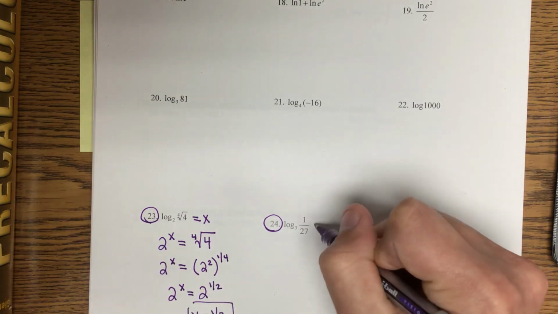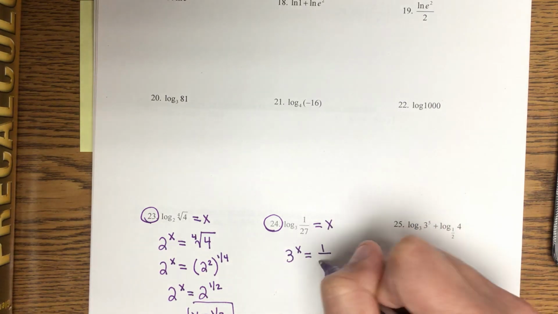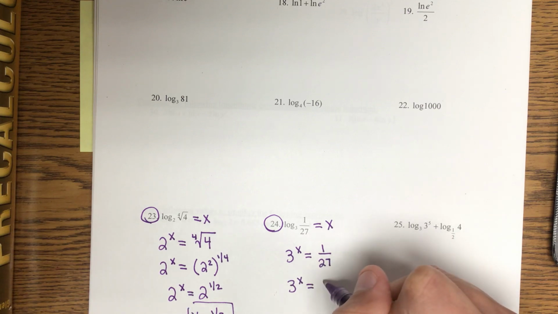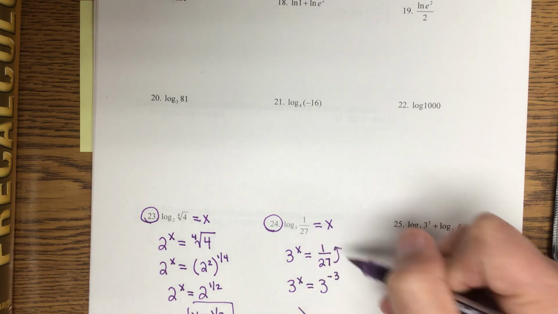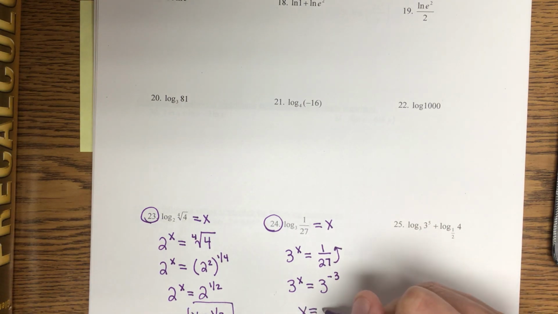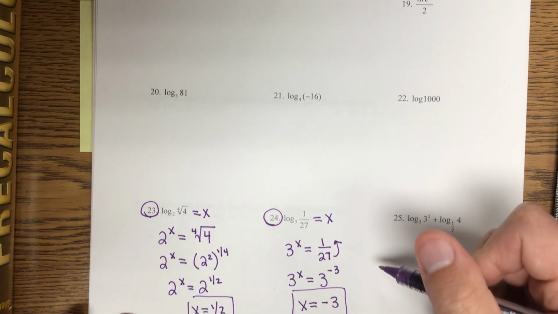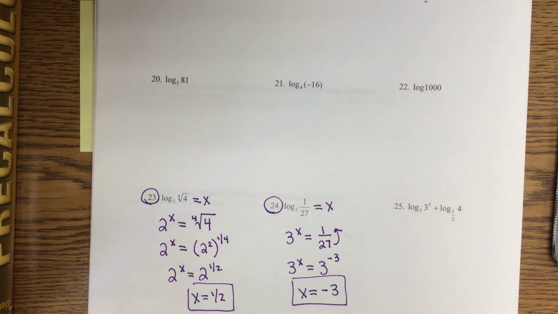And problem 24, same thing. What power on 3 gives you 1/27? 27 is 3 to the 3rd, but then it would be -3 because I have a fraction that needs to be converted as a negative exponent. So that's a quick review of logs.